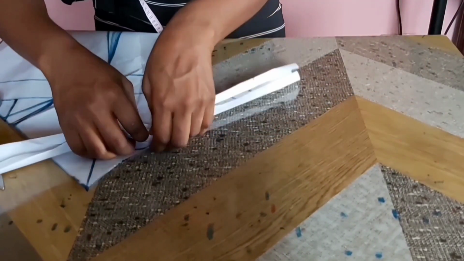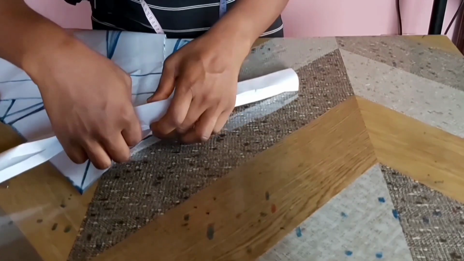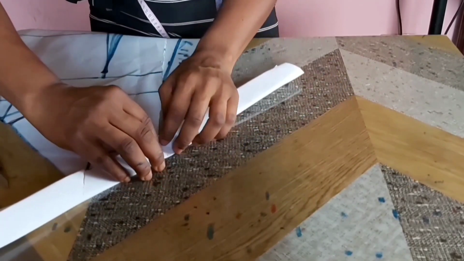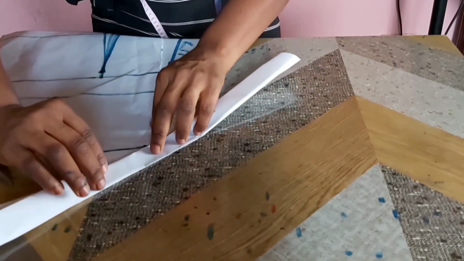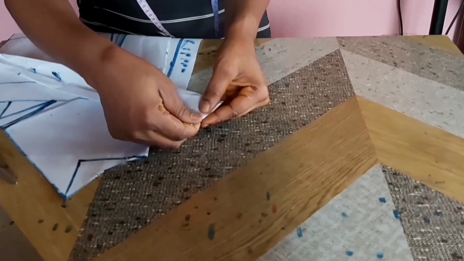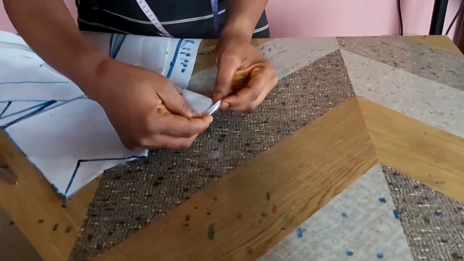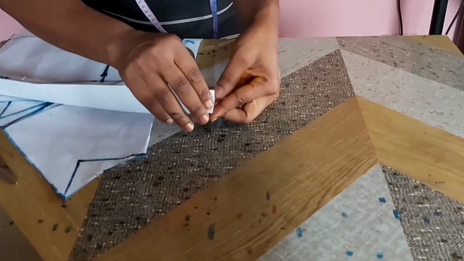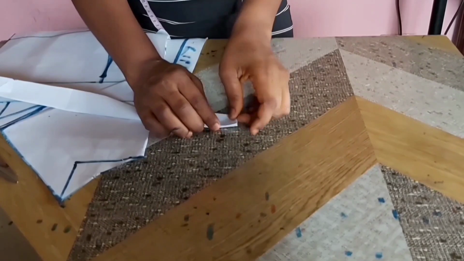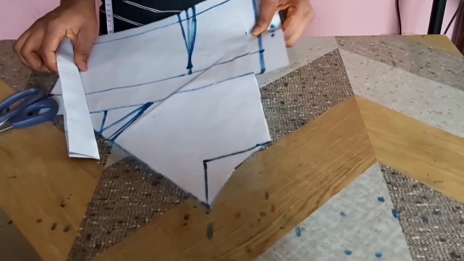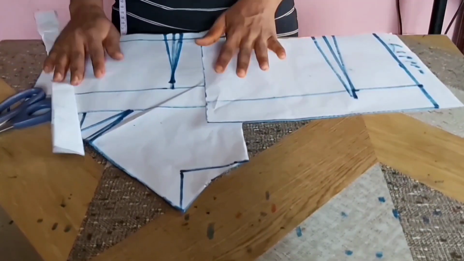So while attaching the cape, we'll start from the center and stitch the 2 sides. Before closing up the stitching, we are going to fold half an inch inside like this before we can now close up the stitching. So guys, this is all I have for you for today.